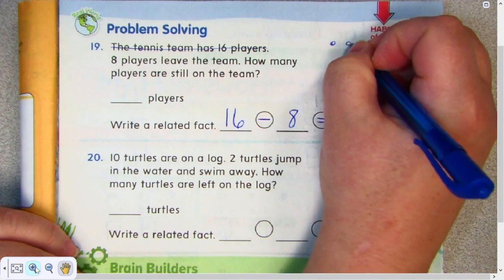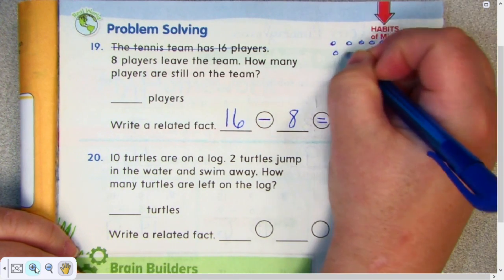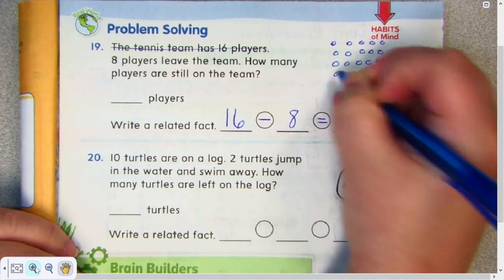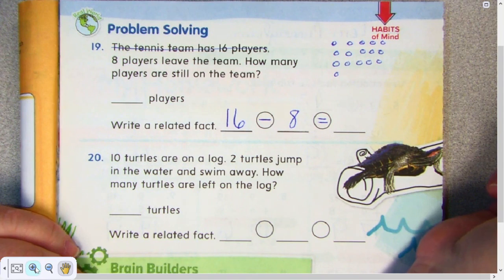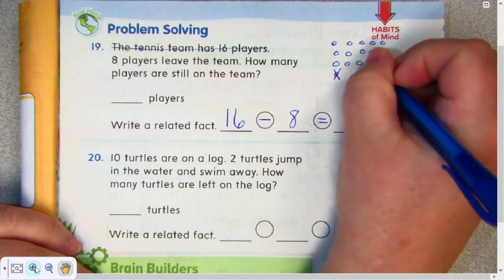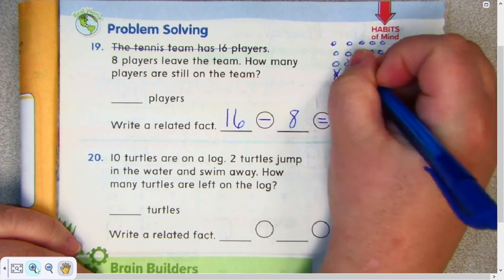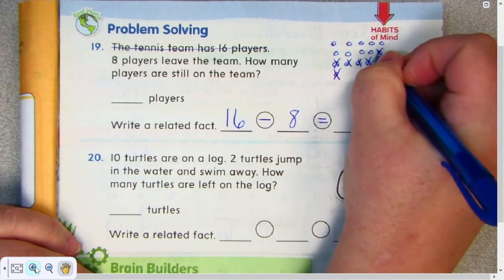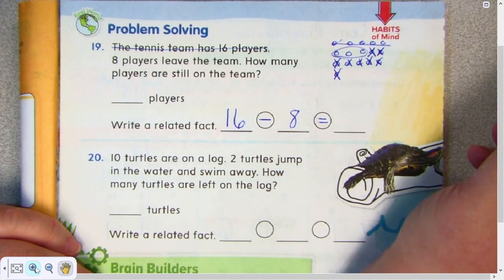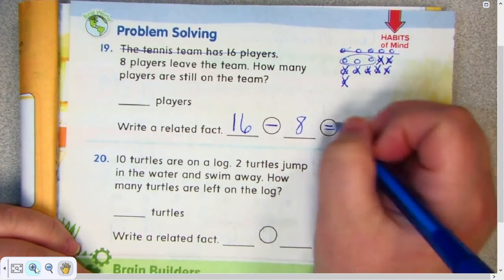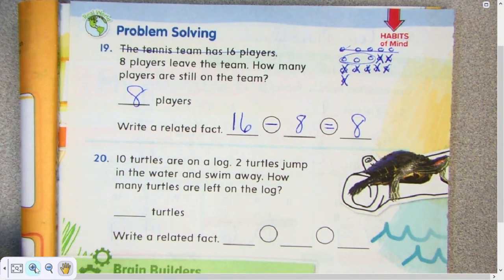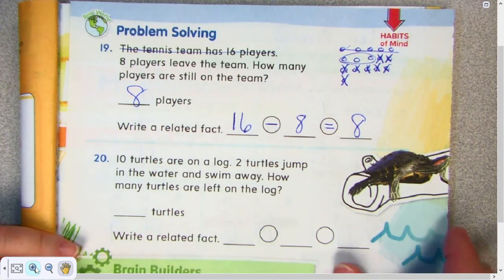And this is going to be our equal. So I think I'm just going to draw a quick picture. Was that quick? Woo, that was quick. So I'm going to take 8 away to see how many I have left. 1, 2, 3, 4, 5, 6, 7, 8. And what did that leave me? It left me a row of 5 and 3. 5 plus 3 is 8. So there were 8 players still on the team. Look at the double. Cool.